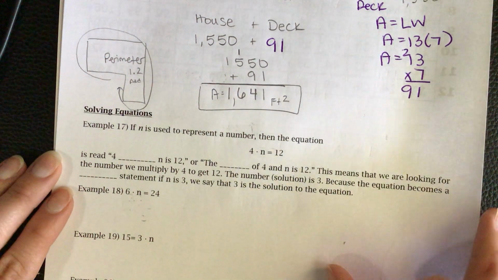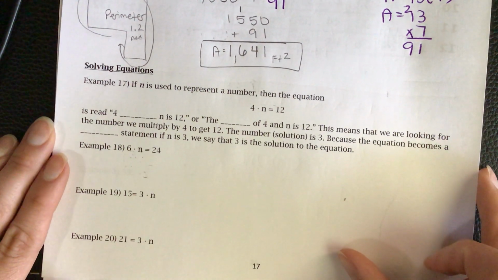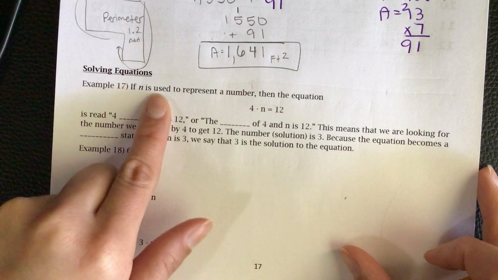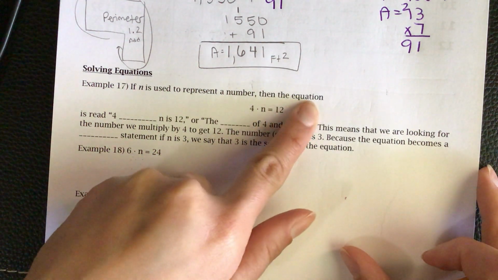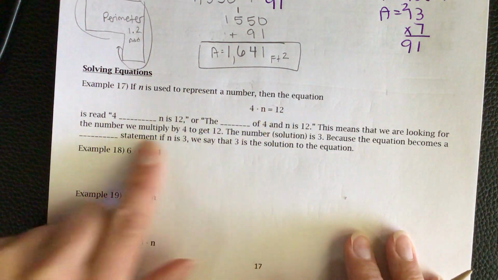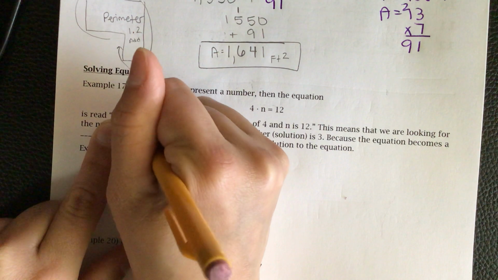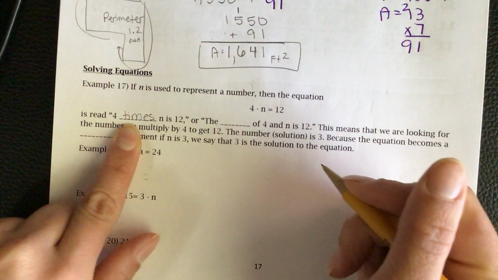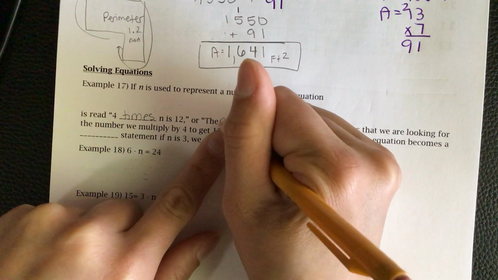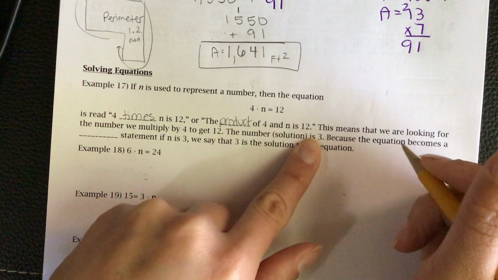Solving equations. We have practiced this in adding, subtracting, and now multiplication. When solving for a variable, if n is used to represent a number, then the equation 4 times n equals 12 is read as 4 times n is 12, or the product of 4 and n is 12.